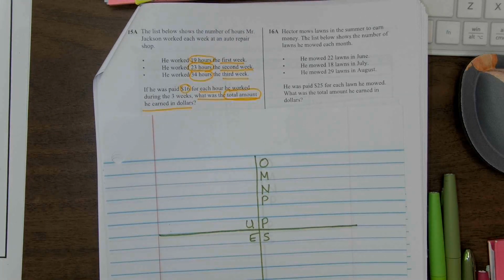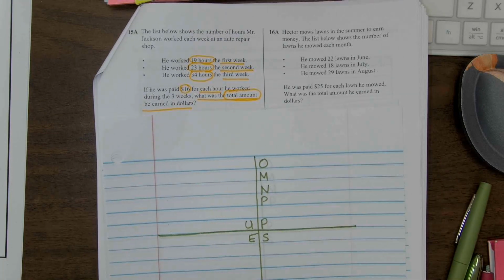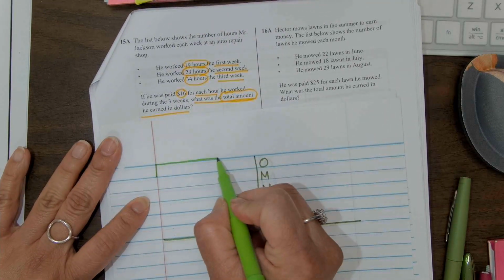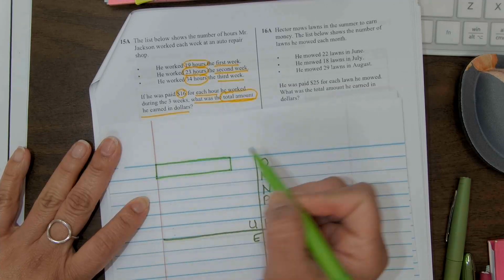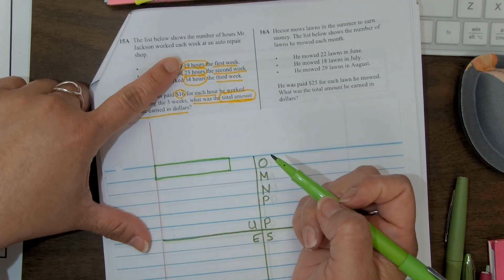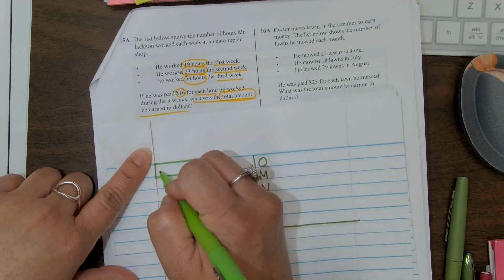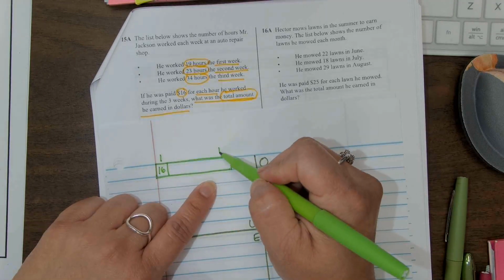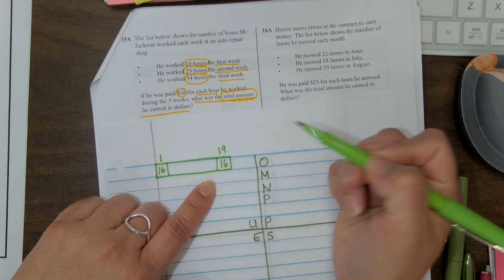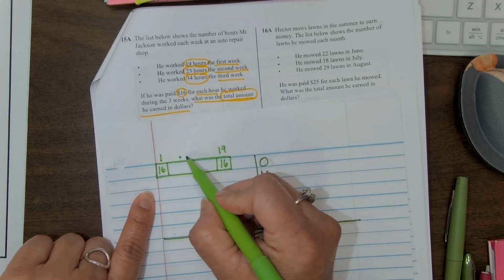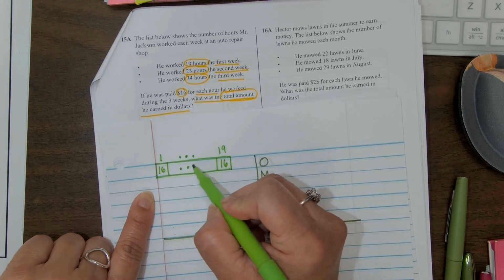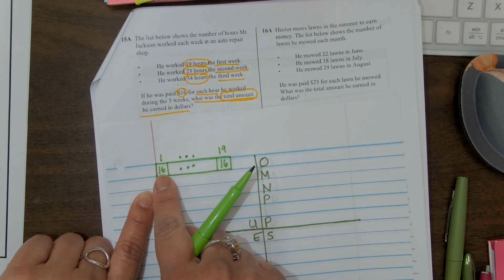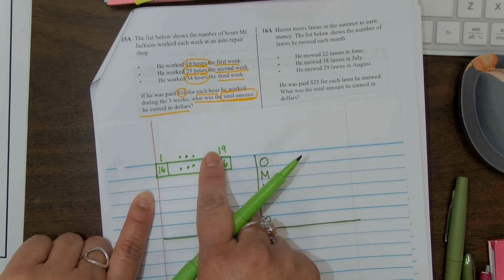Okay, so the first step is to draw our strip diagram. So here's week 1. And the first week he worked 19 hours. And remember, for every hour he worked, he was paid $16. So here's the first hour, he was paid $16. Here's the 19th hour, and he was paid $16. The second hour, he was paid 16. The third hour, 16. Keeps on going, repeating, right? We're going to repeat 16 19 times.